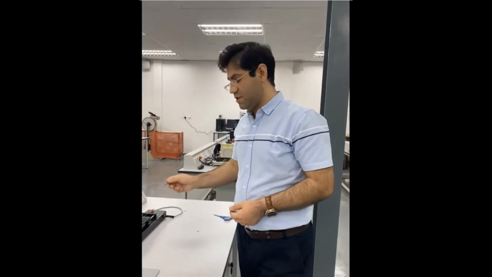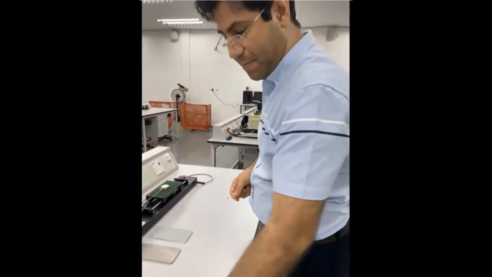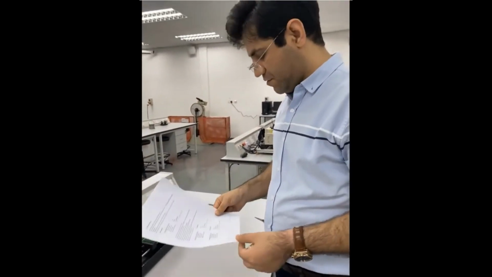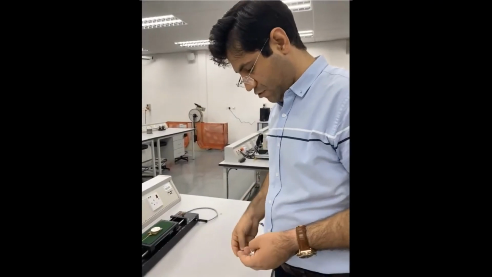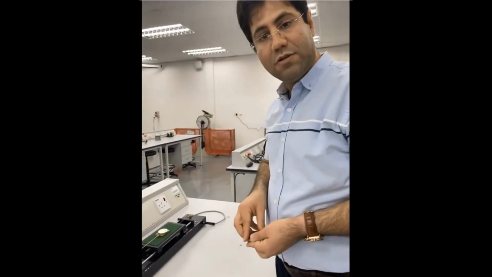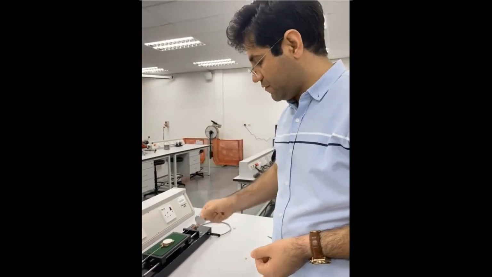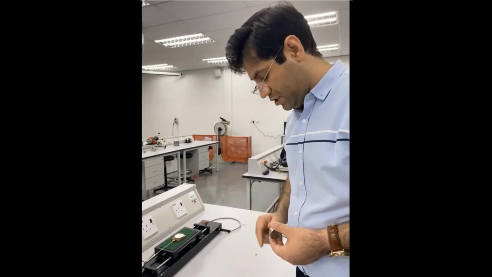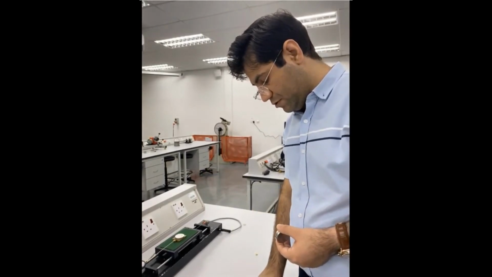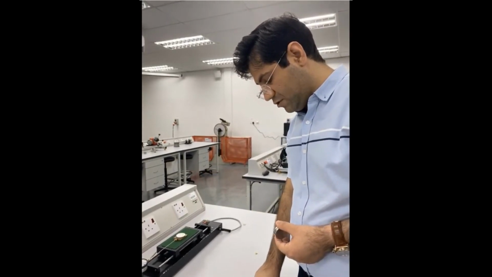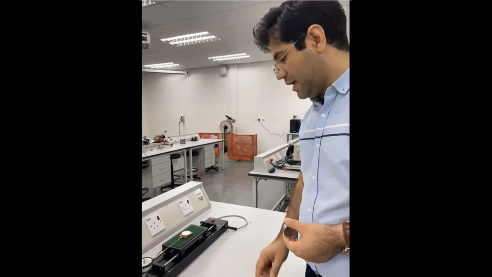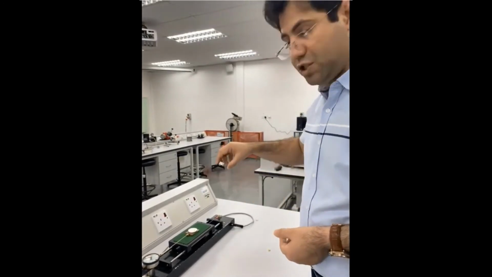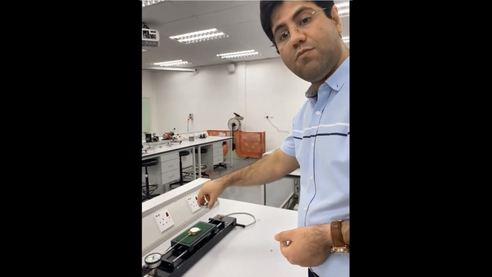We need to repeat this experiment with different loads. Based on the lab sheet, we need to run this experiment with different normal forces. 1 Newton means we need to put 12 of these weights on top of the moving object. Then 1.5 Newton, 2.5 Newton, 3 Newton, 3.5 and 4 Newtons are the vertical loads or normal forces which we are going to apply on top of this moving object.